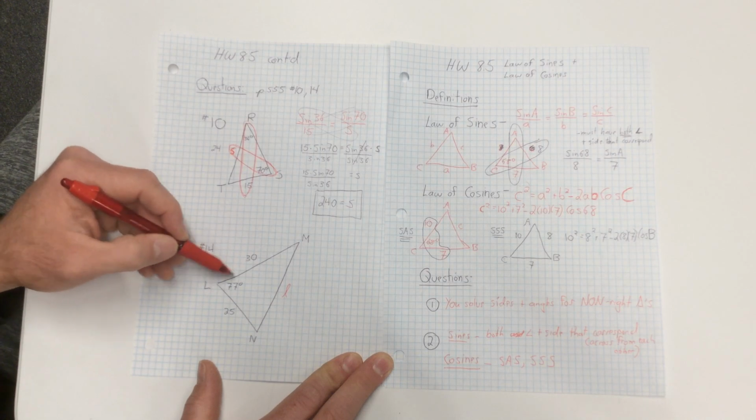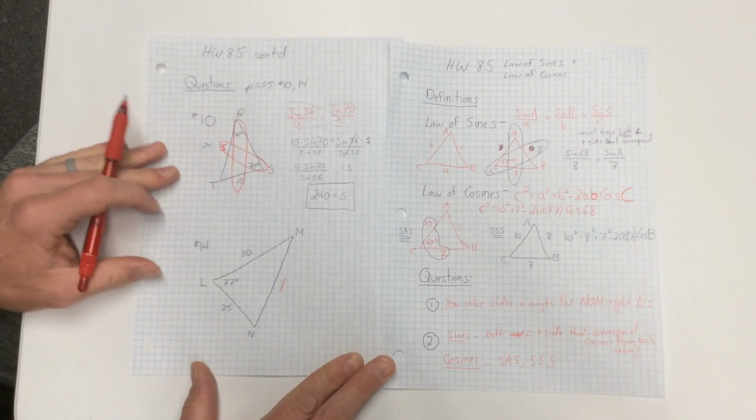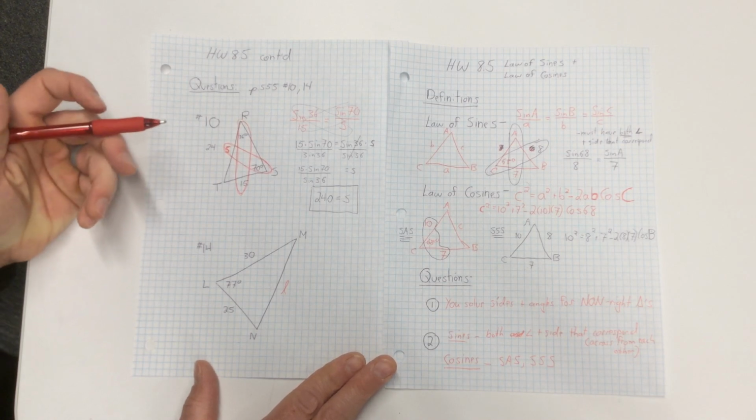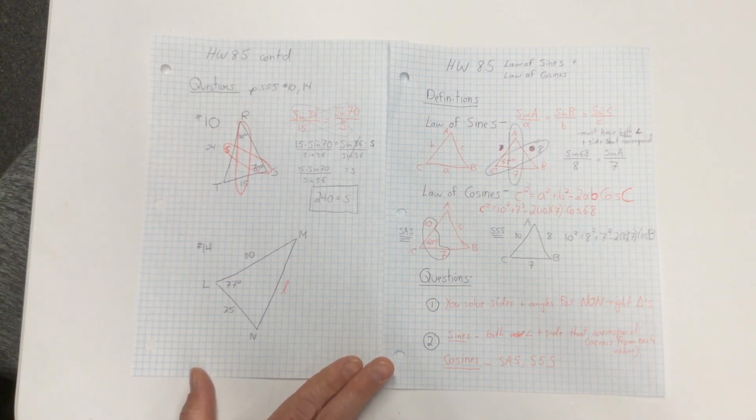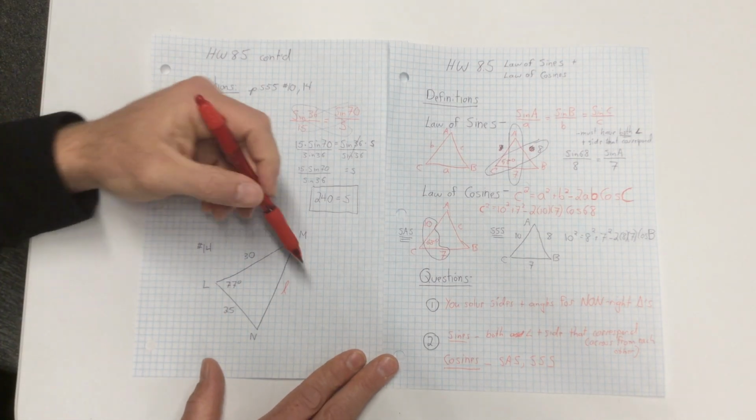I have, however, a side angle side relationship. That's how I know I can't use the law of sines. I'm going to have to use the law of cosines. Okay, so I know you've been practicing memorizing that. C squared equals a squared plus b squared minus 2ab cosine C.